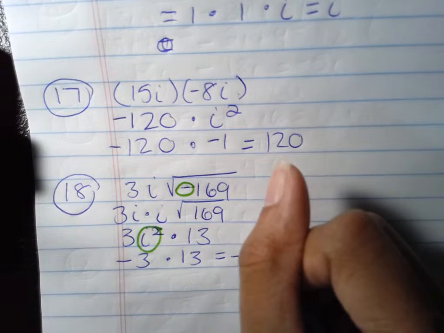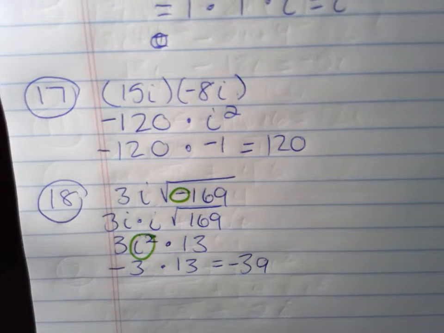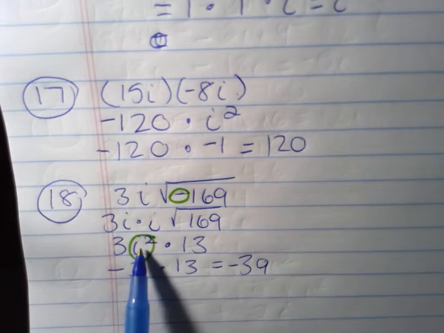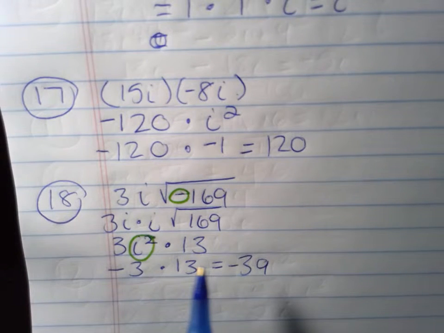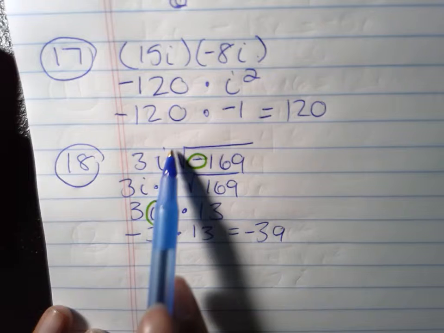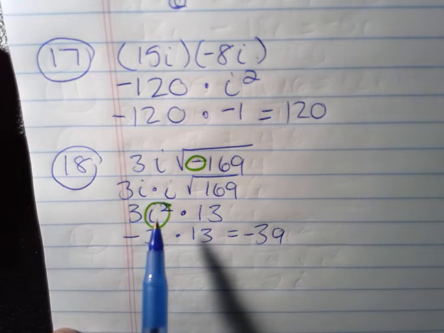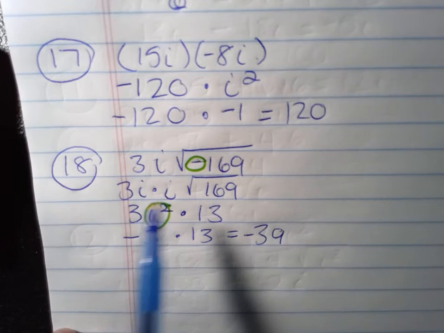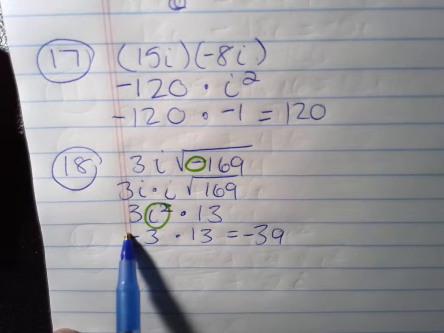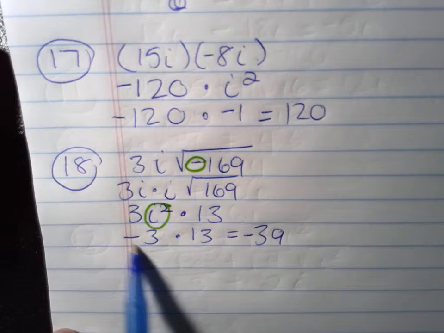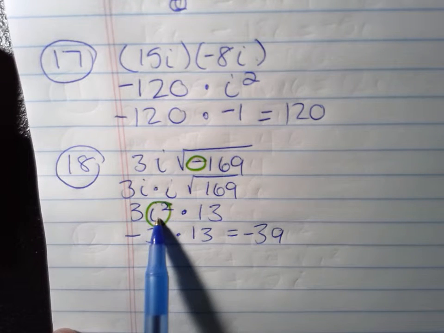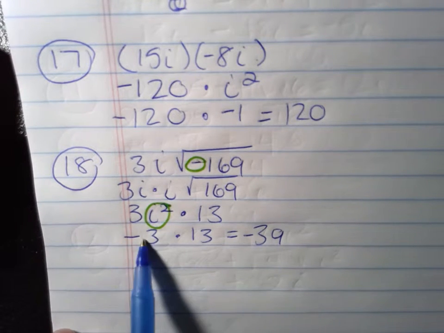So you got to be careful whenever you get an i squared and make sure you're aware whenever you can get an i squared. Like here, when the i came out, I had to do i times i, and that gave me i squared. But then when I do i squared, that's negative 1. So instead of a positive 3, I have a negative 3, because negative 1 times 3 makes the negative 3. And then I do negative 3 times 13, and that gives me negative 39.